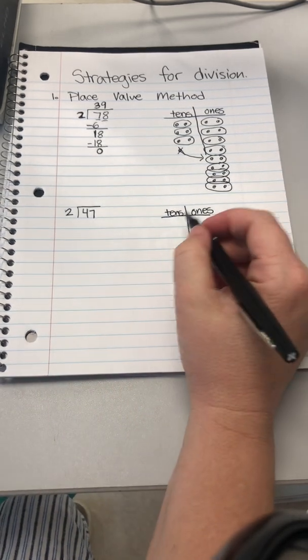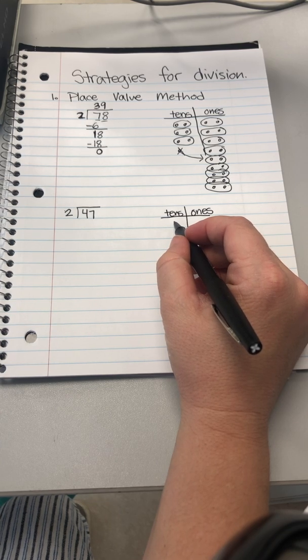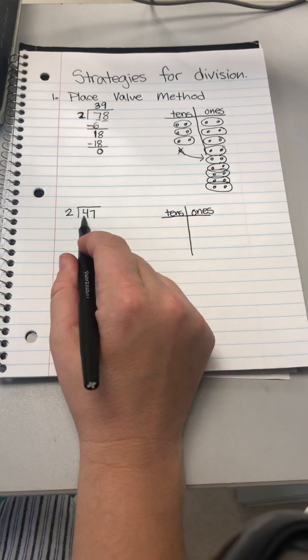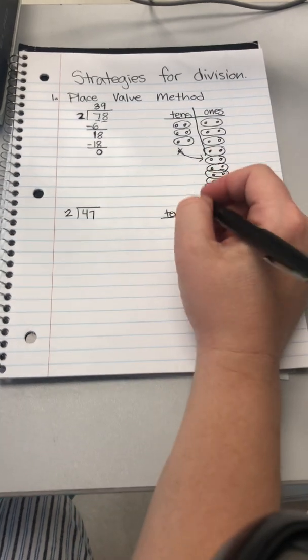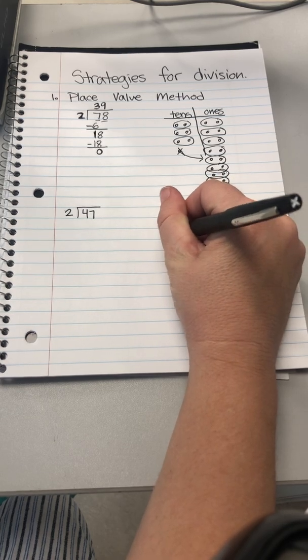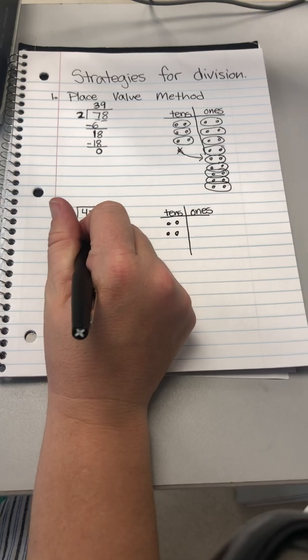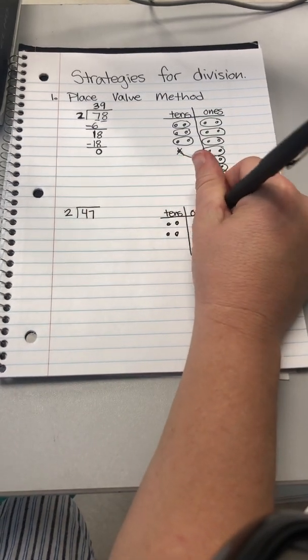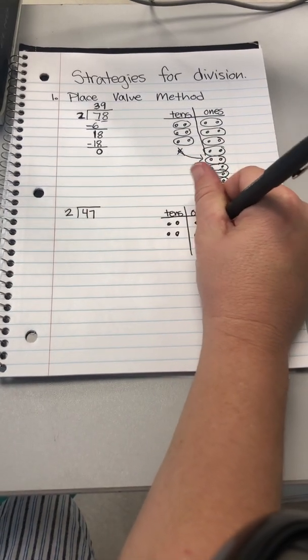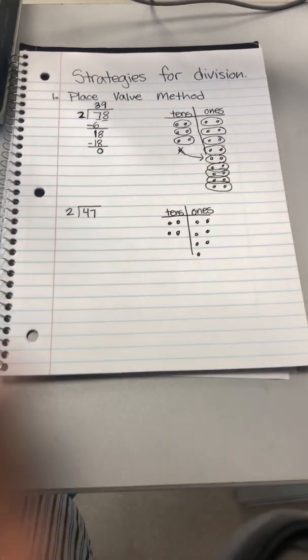So how many am I going to put in my tens place? 4. 1, 2, 3, 4. How many am I going to put in my ones place? 7. 1, 2, 3, 4, 5, 6, 7.